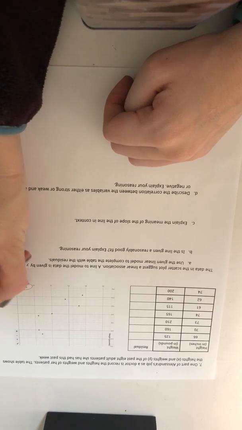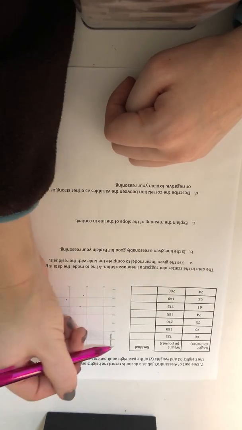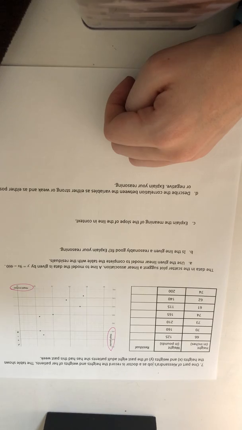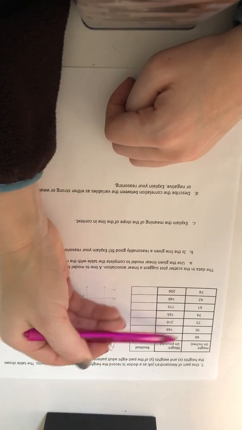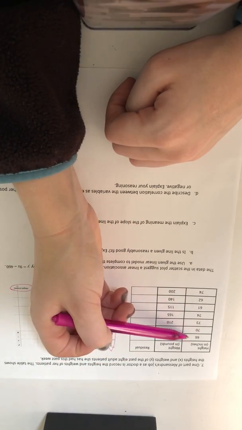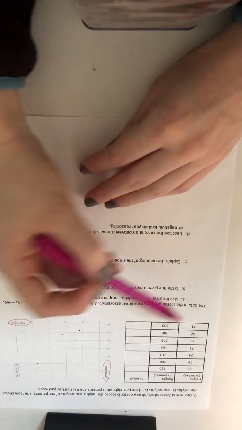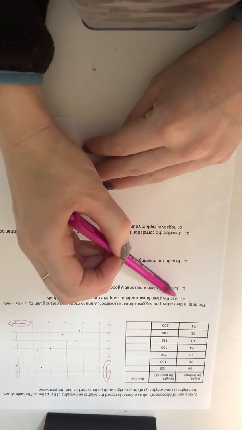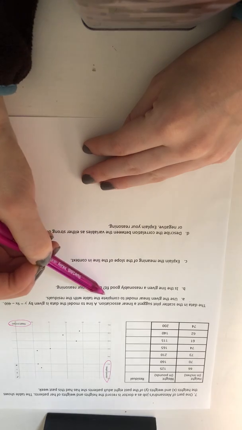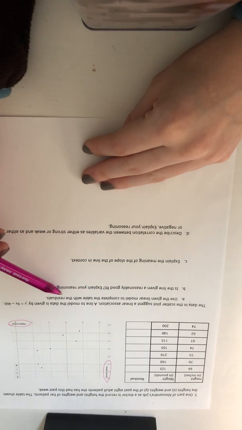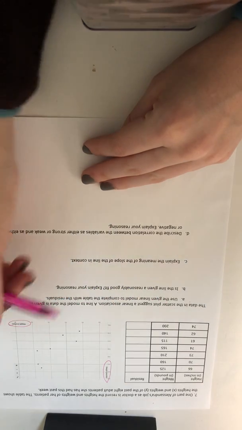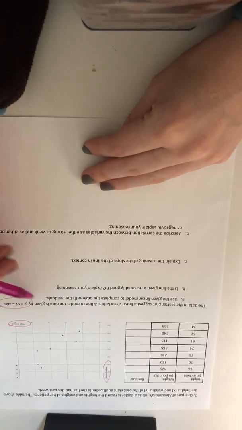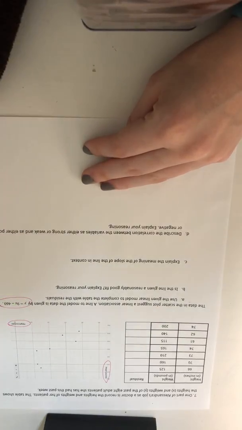Notice that we have height in inches on the x-axis, weight in pounds on the y-axis. We're given several data points of each patient's height and weight. Letter A says use the given linear model to complete the table with the residuals. So the linear model is here. This is the equation of the line of best fit.